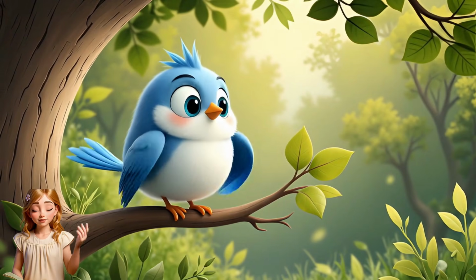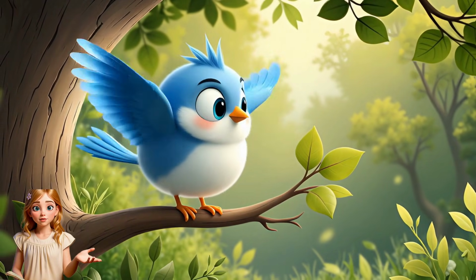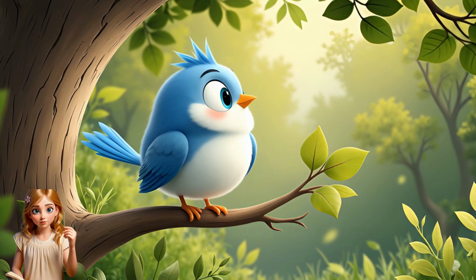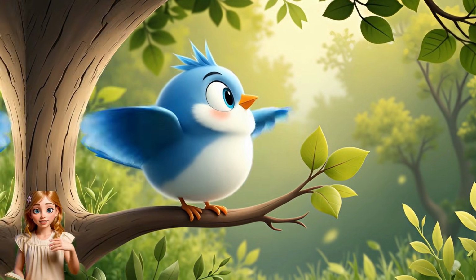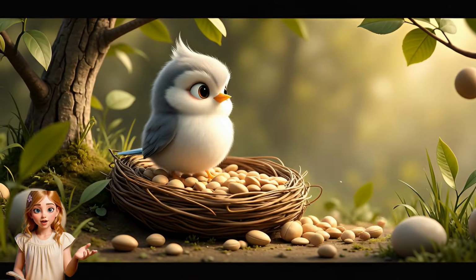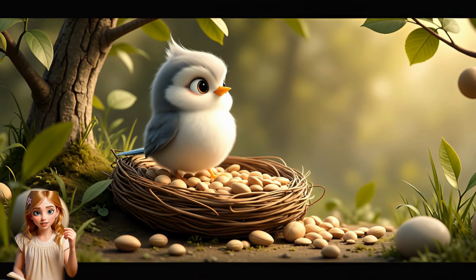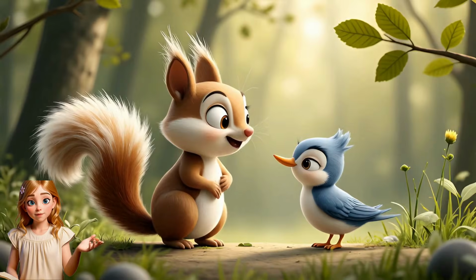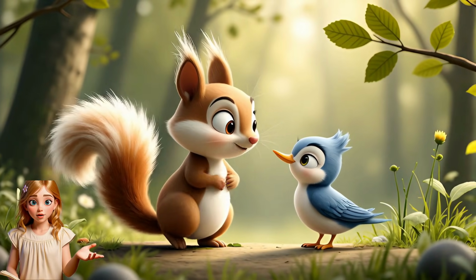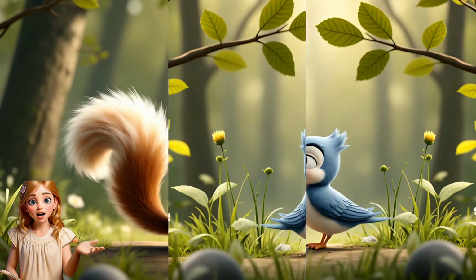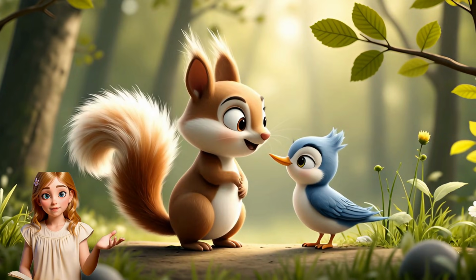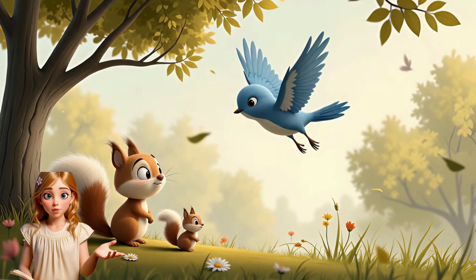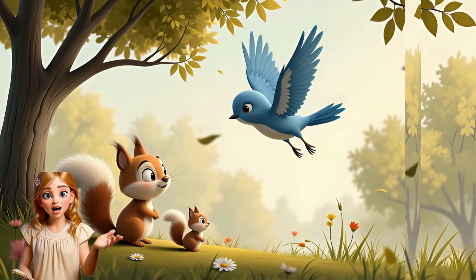Once upon a time, in a bright green forest, there lived a little bluebird named Lumi. Lumi loved collecting shiny seeds and keeping them all in her tiny nest. She believed having more would make her happier. One sunny morning, Lumi met Tico the squirrel. He looked tired and hungry. Lumi looked at her seeds, but chose not to share. She flew away, leaving Tico behind.